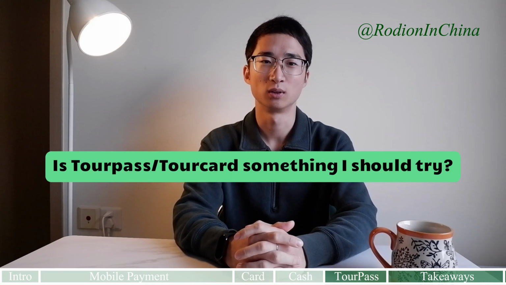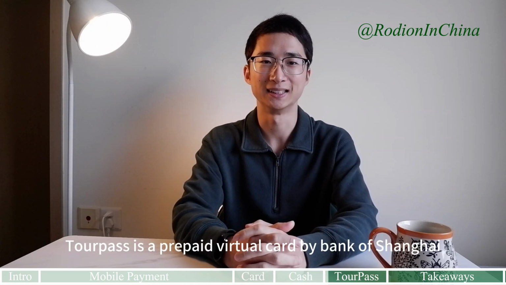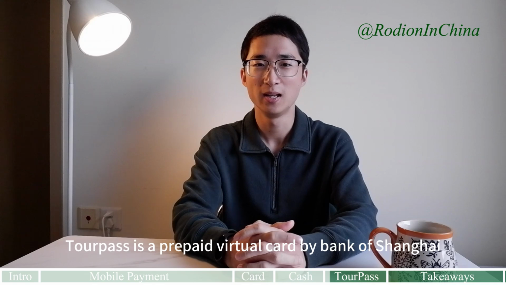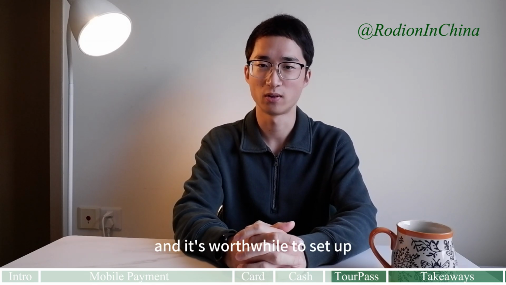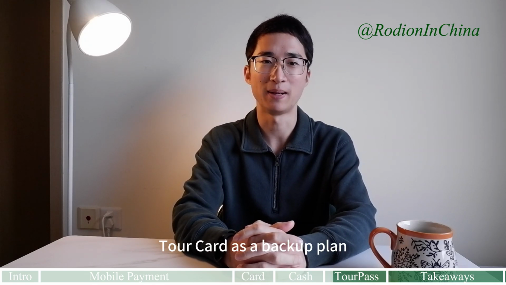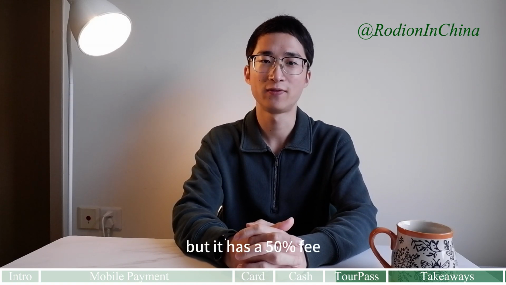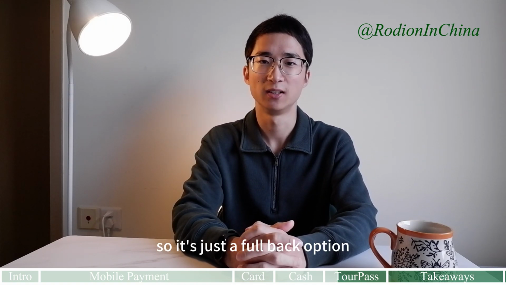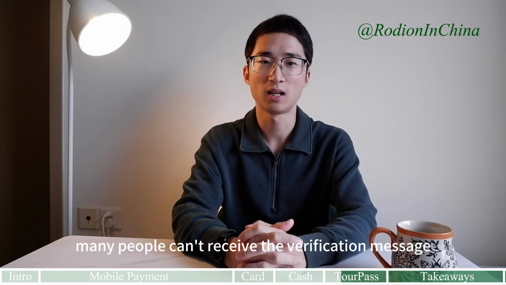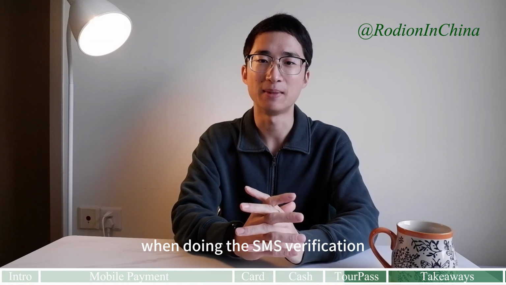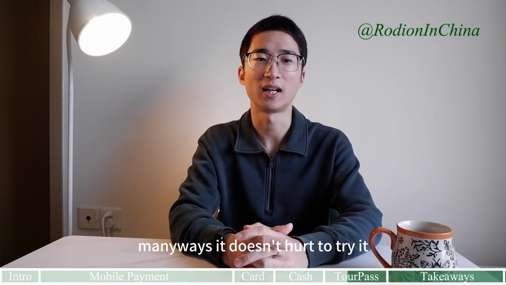Is Tour Pass or Tour Card something I should try? Yes, Tour Pass is a prepaid virtual card by Bank of Shanghai, and it's worthwhile to set up Tour Card as a backup plan before your trip. But it has a 3% fee, so it's just a fallback option. Also, I've heard that many people can't receive the verification message when doing the SMS verification. But anyway, it doesn't hurt to try it.